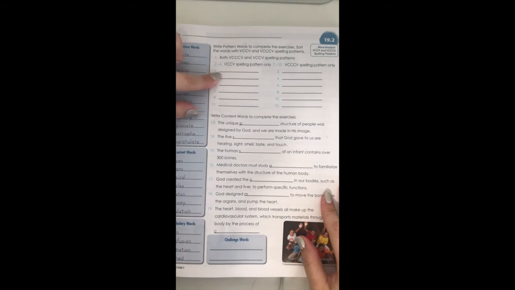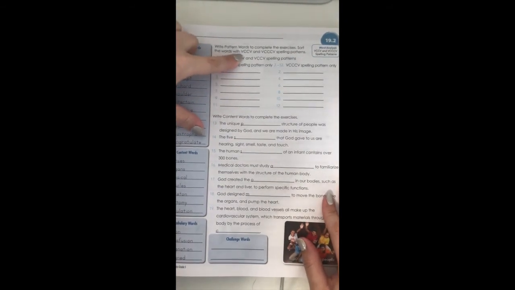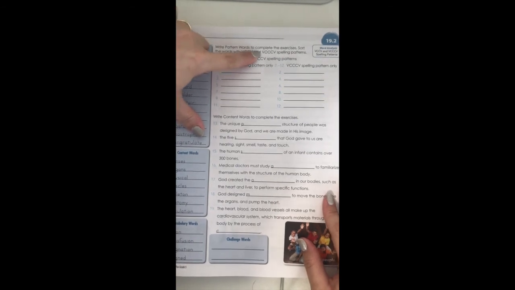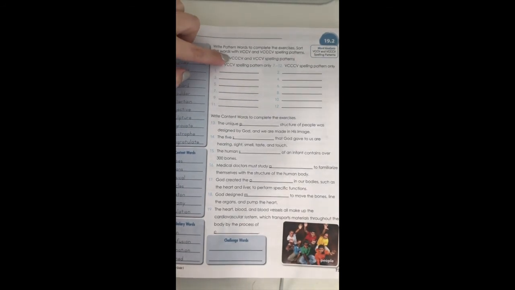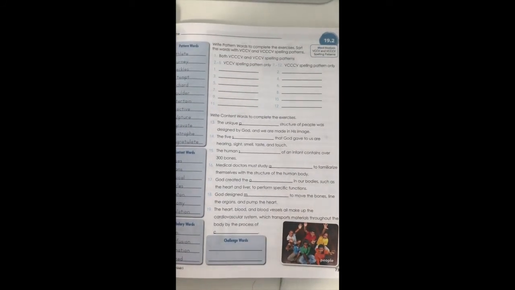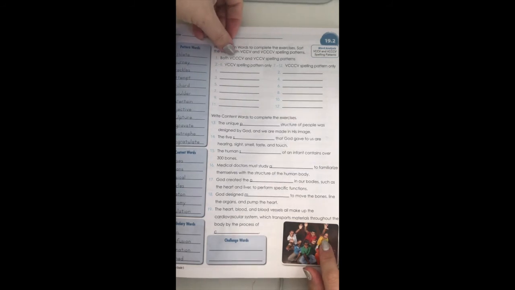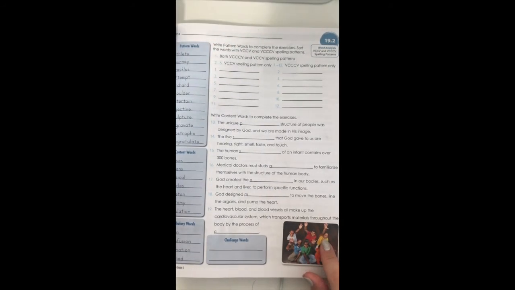So for this little pattern word exercise, it says to complete the exercises, sorting them by VCCV and VCCCV spelling patterns. And what does that mean? Well, simply what that means is vowels and consonants. So we all know our vowels, A, E, I, O, and U. So what you're doing is finding the words that have a vowel, consonant, consonant, consonant, vowel, or vowel, consonant, consonant, vowel.